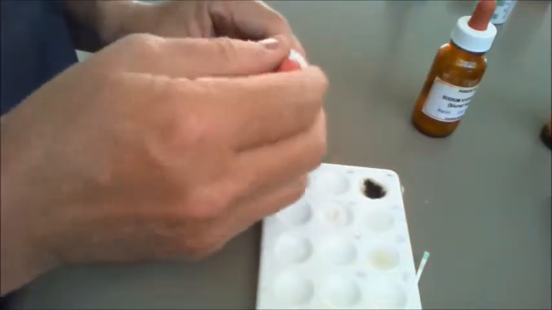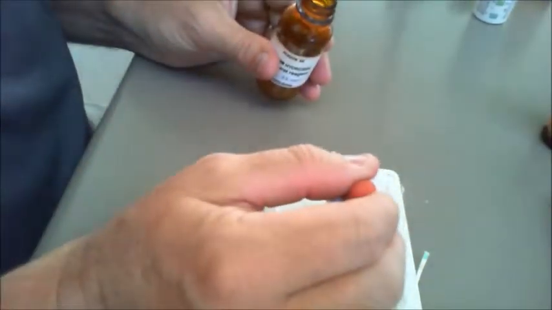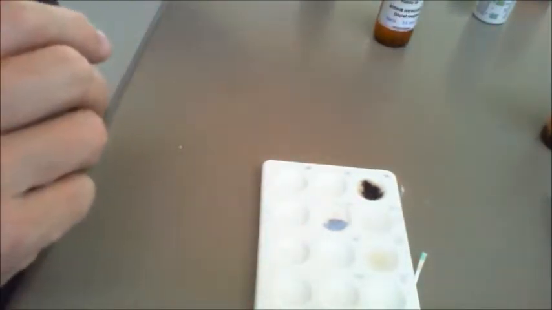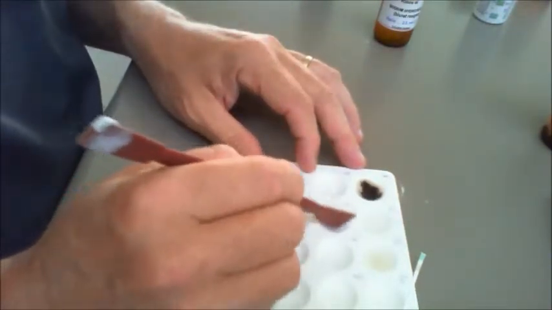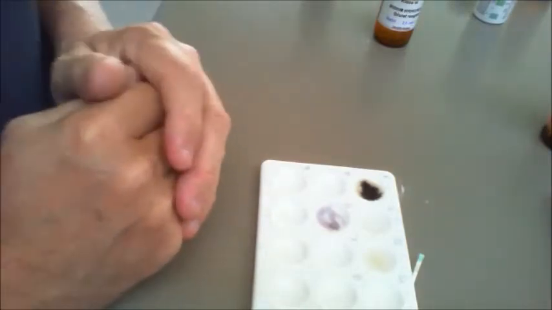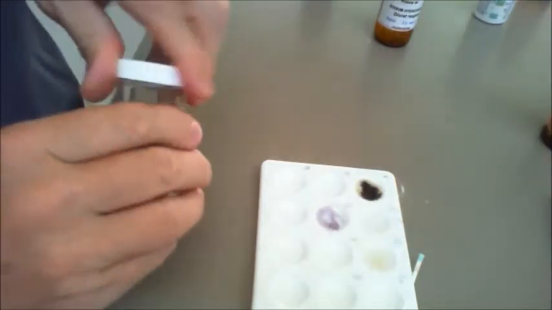So what we do is we put 2 drops of copper sulfate into there, and then we put 2 drops of sodium hydroxide, and again we can give that a little bit of a swirl around, and you'll notice that it's now starting to go a purple colour in there, and a purple colour is the positive test for biuret. So purple means that there's protein present.